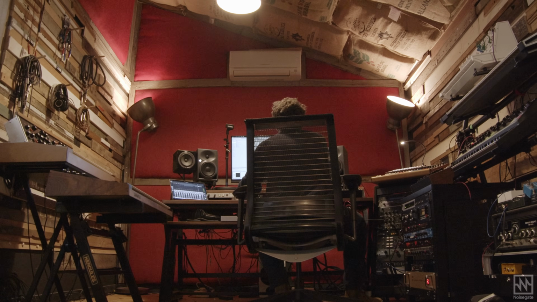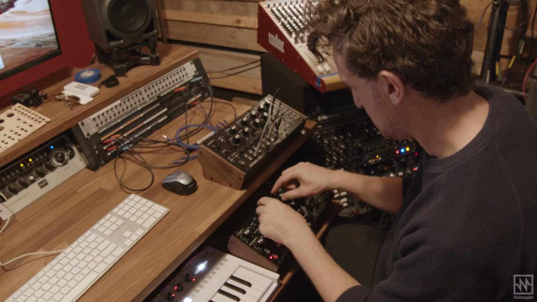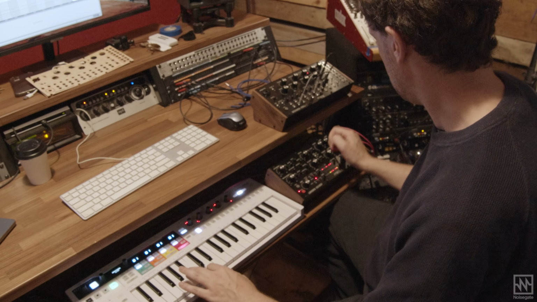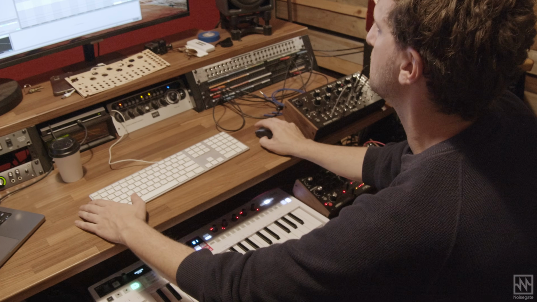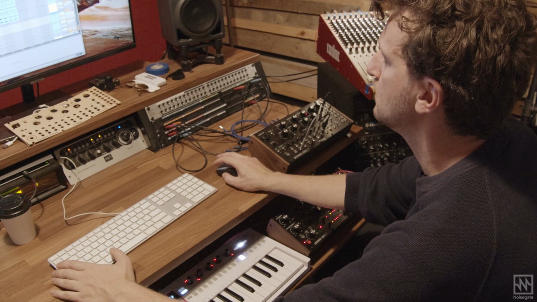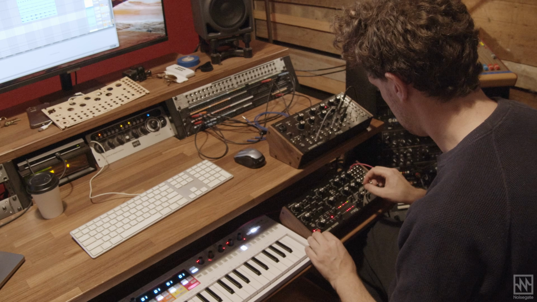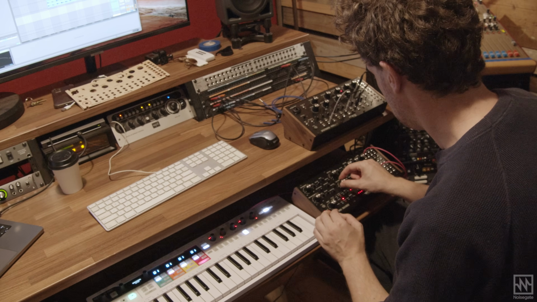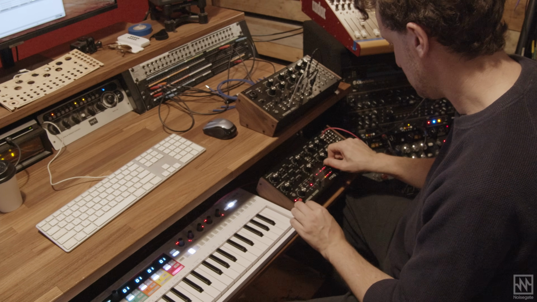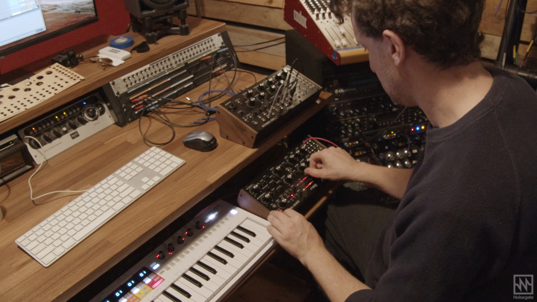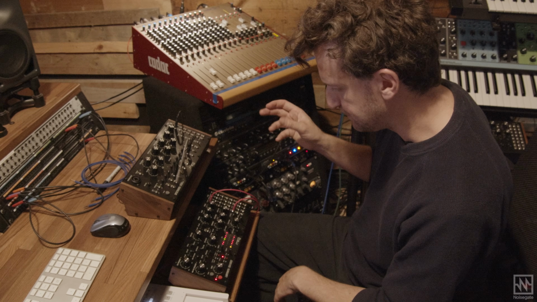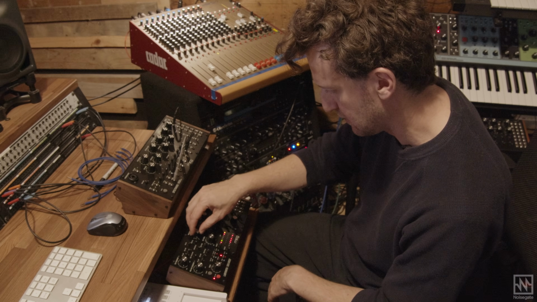Let's try and use the Labyrinth again and make a deep subby kind of thing. That wavetable is changing the timbre of the wavefolder.